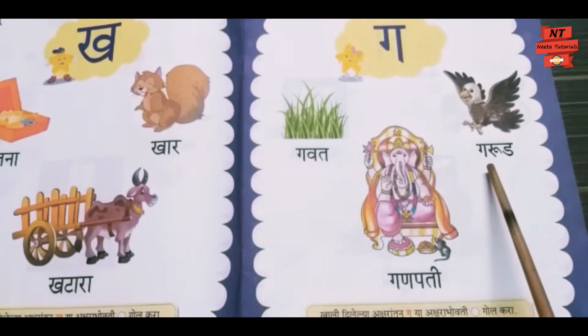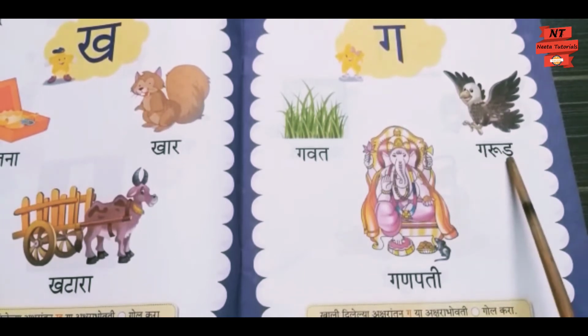Okay. Here you should know to identify G and L. G and L in Garud.